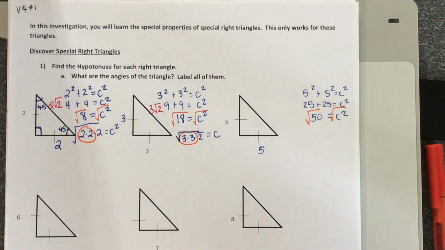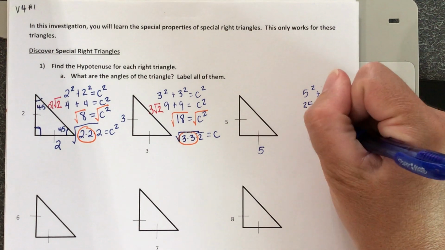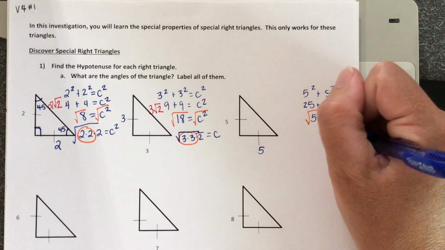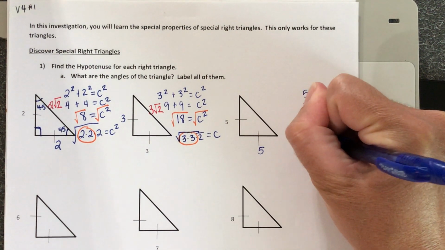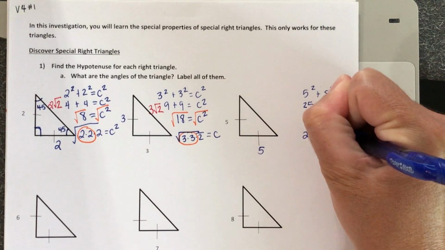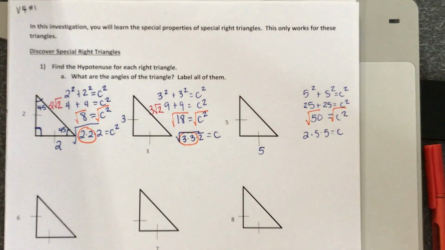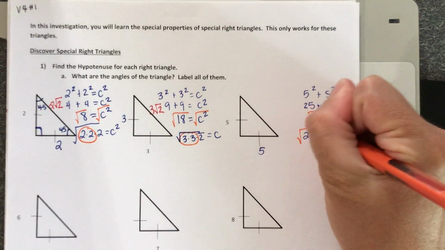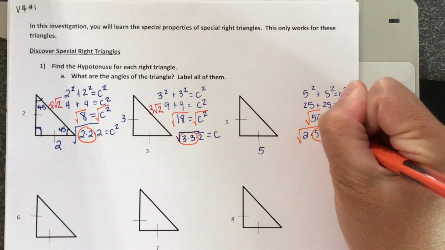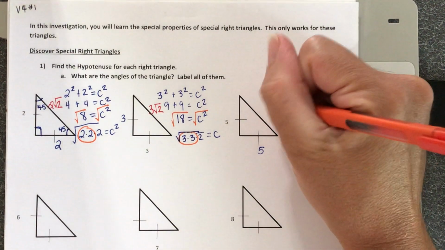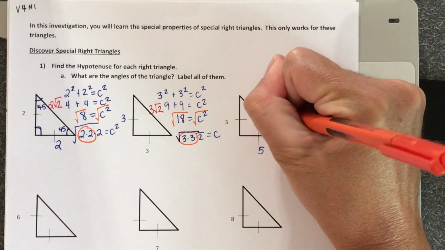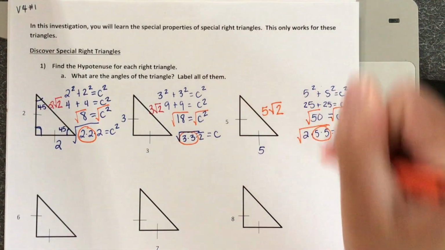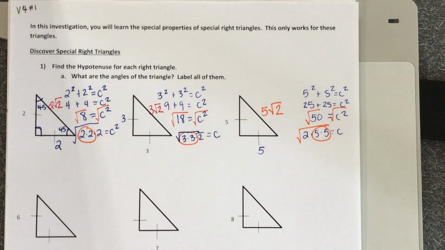50 breaks down into 2 times 25, and 25 breaks down into 5 and 5. And so, what comes out of the radical? The 5's come out, leaving me with a 2 on the inside. So my missing side length is 5 times the square root of 2. Maybe we're starting to notice something.